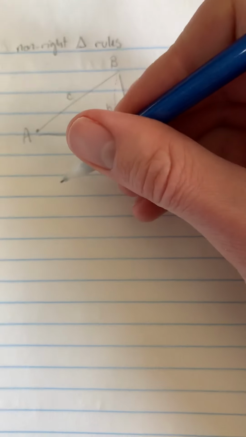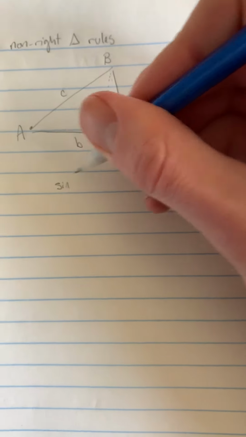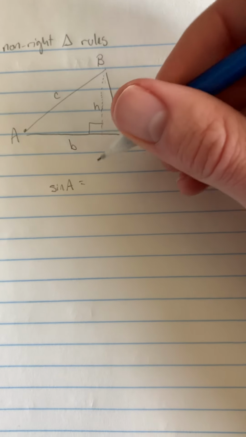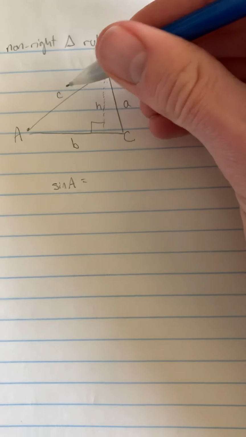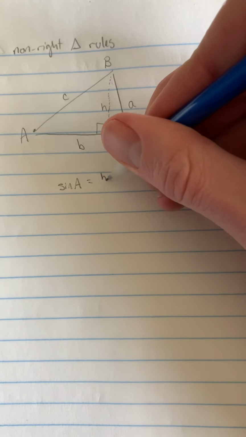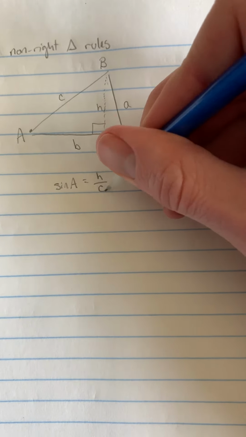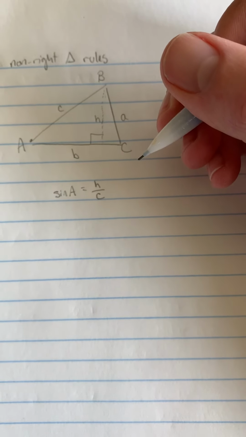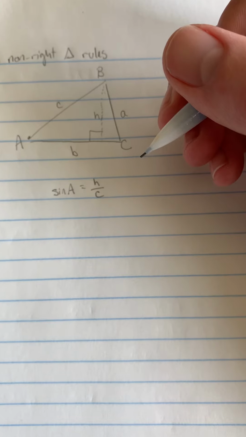But if I had this thing, then I could say that the sine of angle A is equal to my opposite side over my hypotenuse. That would be H over C. And that's pretty straightforward information. We know that that is generally going to be true.